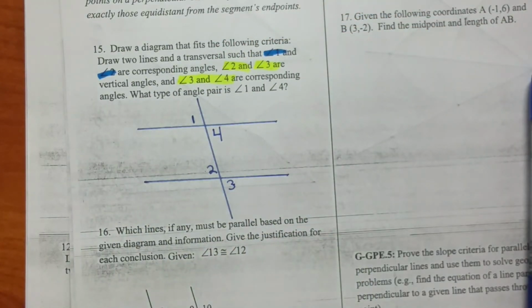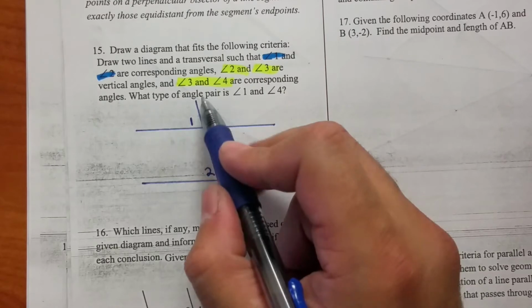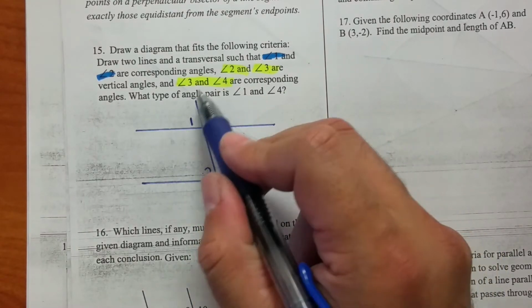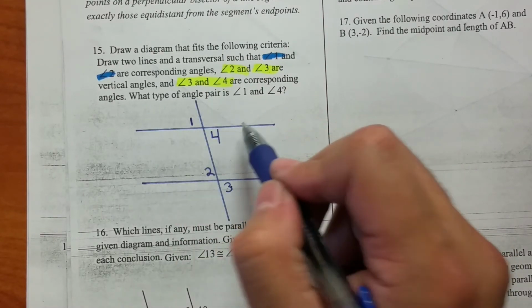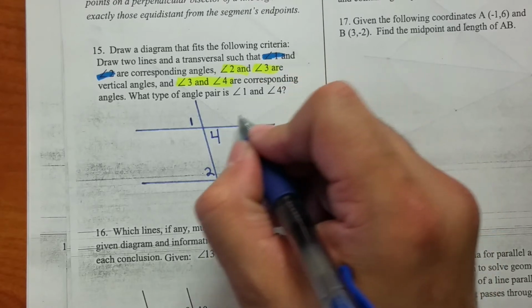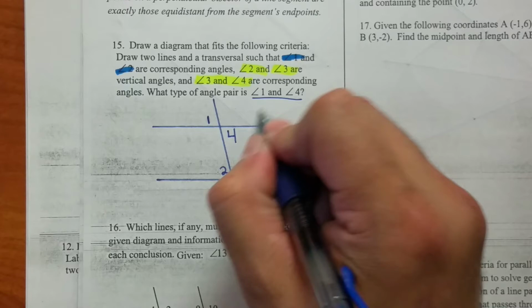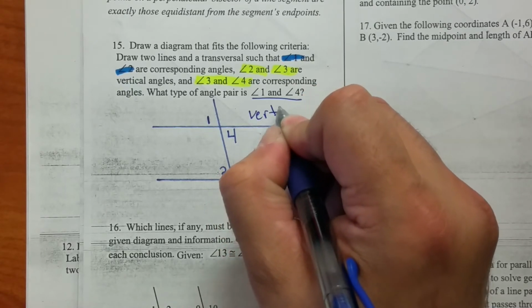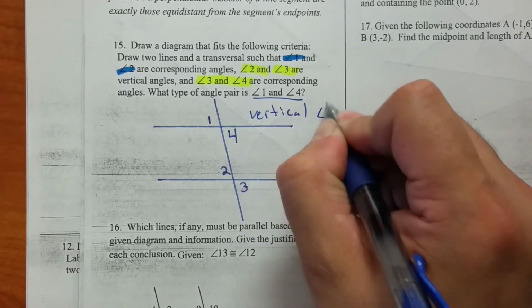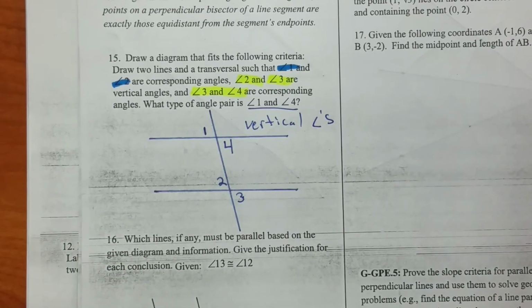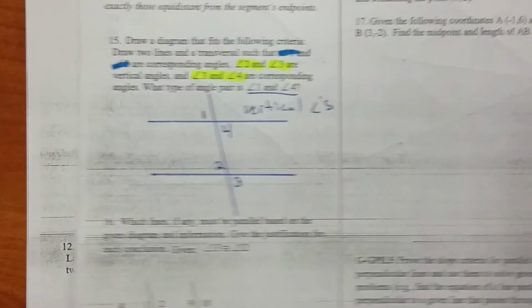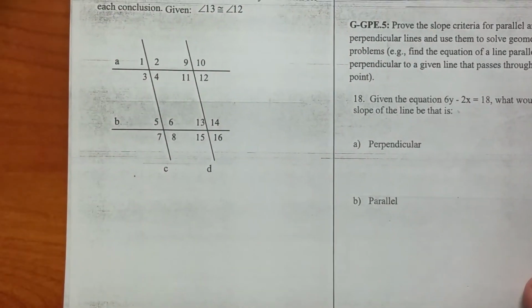So now after that, it says, what type of angle pair is 1 and 4? Right here, they make an X. So angle 1 and 4 make vertical angles. The answer is, I'll abbreviate that, vertical angles. All right, next one is 16.